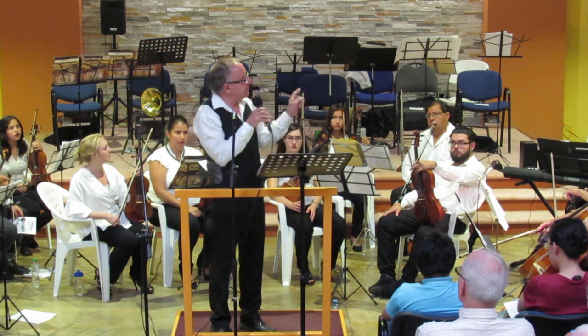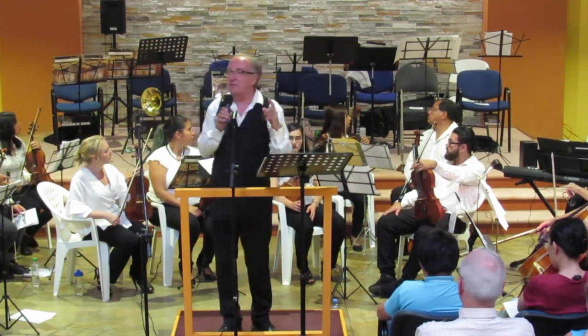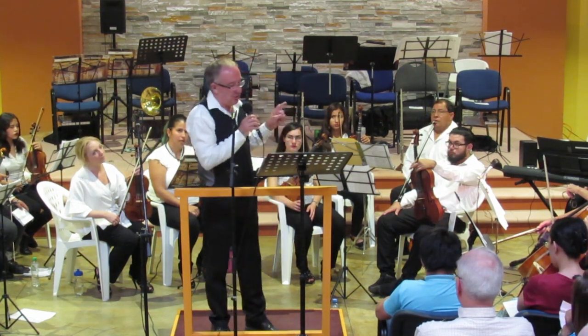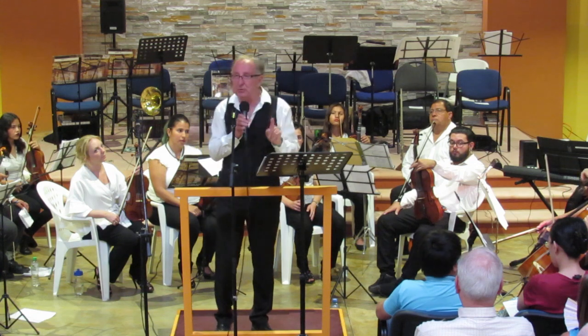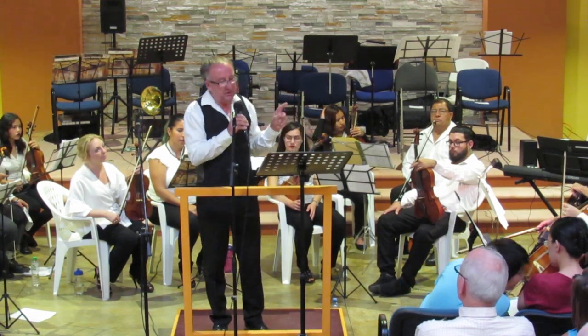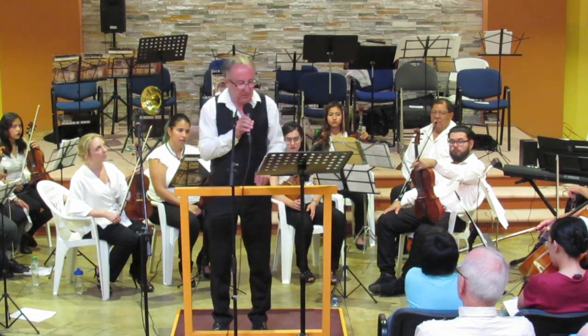The basis of Monteverdi's orchestra was bowed string instruments. This was the backbone of the ensemble. Monteverdi was the bridge between the Renaissance and the Baroque period, which basically extends from 1600 to 1750.